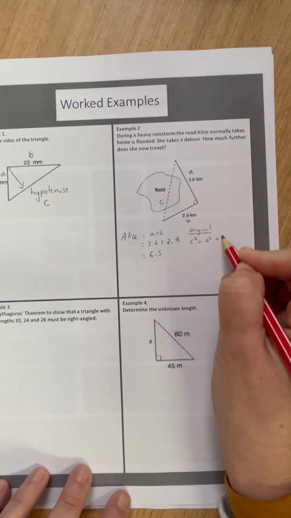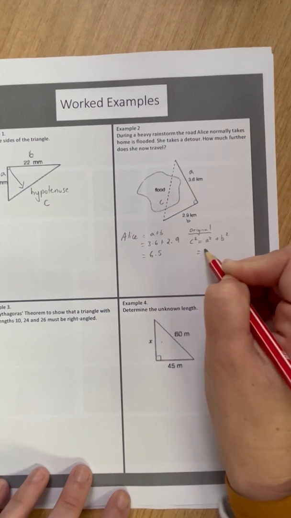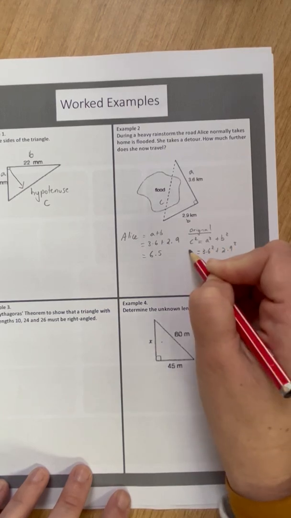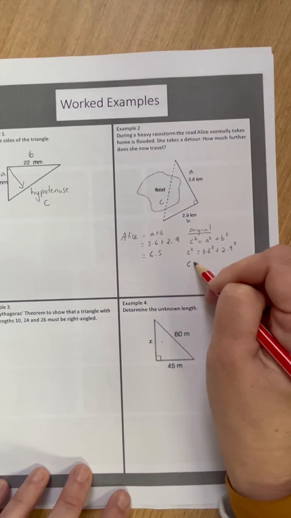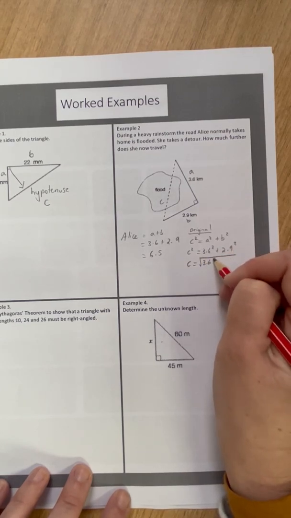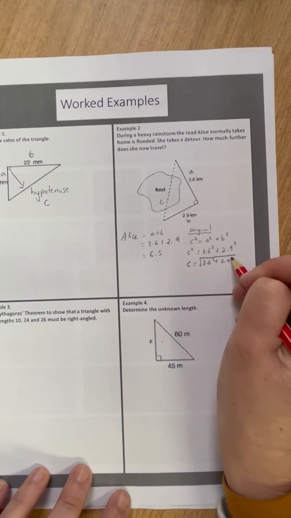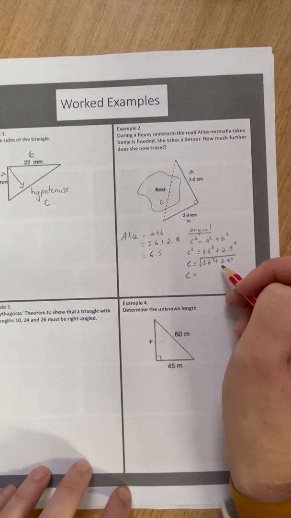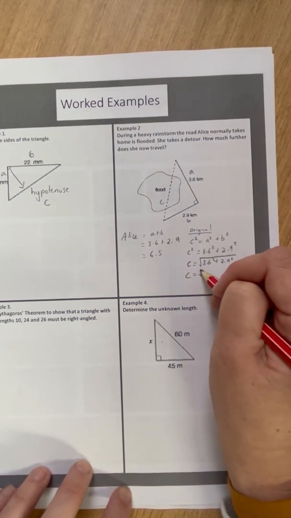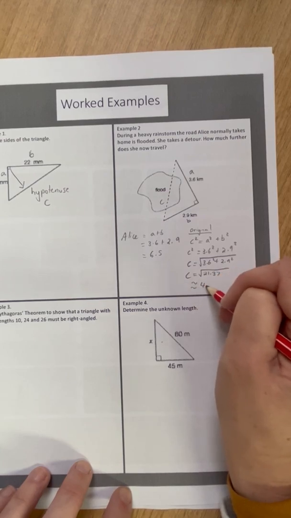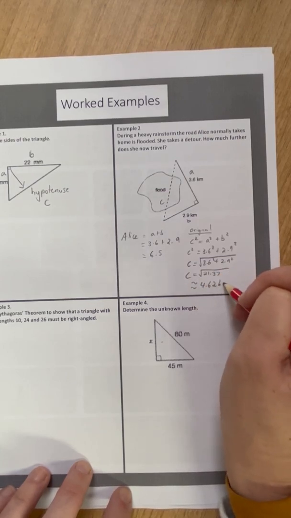So c squared equals a squared plus b squared. So that's 3.6 squared plus 2.9 squared. Now to find c, we need to square root both sides to get rid of the square. So the square root of 3.6 squared plus 2.9 squared. We can then put that into our calculator. If you want to evaluate what's underneath the square root first, you can, which would give you 21.37, or you can just go straight to the answer, which is approximately 4.62 kilometres.